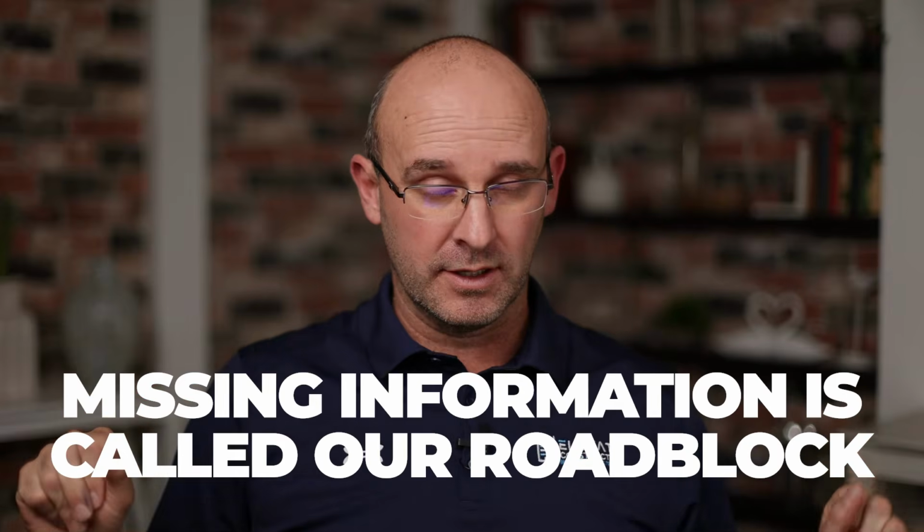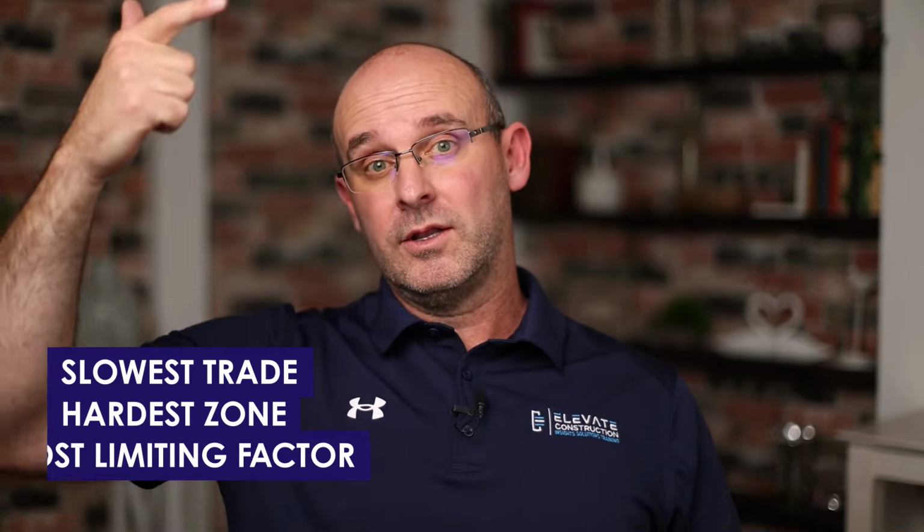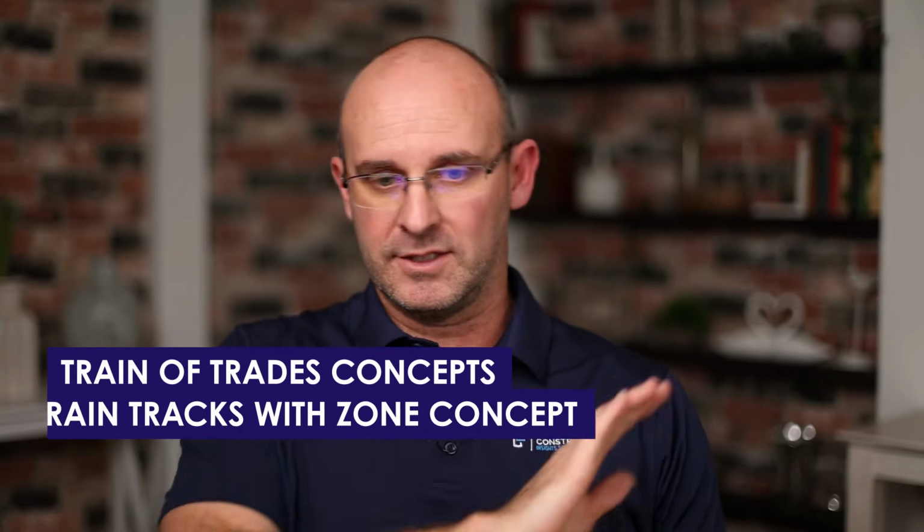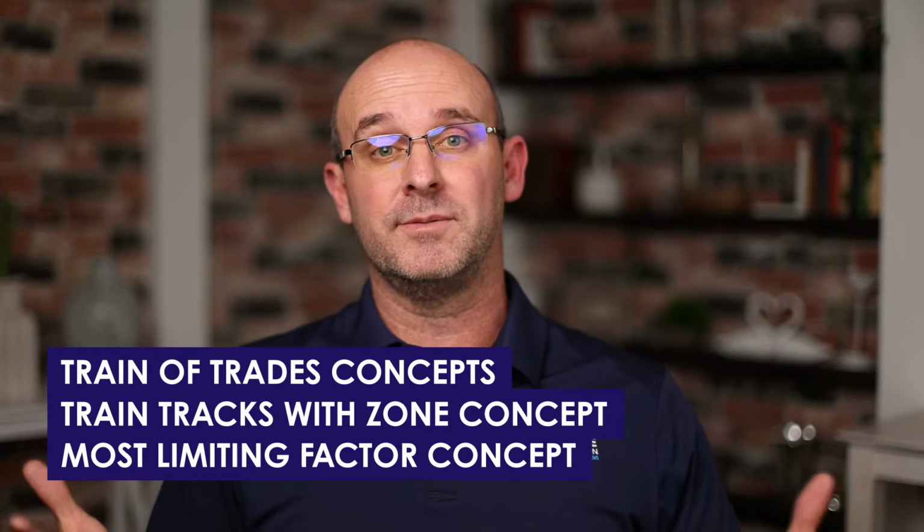That's called a roadblock. And the reason the theory of constraints is important in construction is because we now know that instead of going out in the field and fighting fires, we need to be looking in a phase for the slowest trade, the hardest zone, or the most limiting factor that's slowing down production, which could be information or logistics or whatever. And we solve the problem there first, if possible. This helps to shape our view and to focus on the right things. And if we don't understand the train of trades concept, the train tracks with zones concept, and the most limiting factor concept, and if we don't separate constraints and roadblocks out, we're not going to be able to see what we need to see.